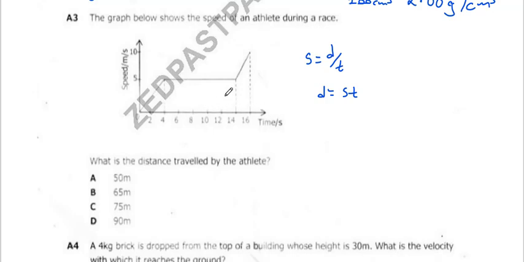So whenever you have a graphical representation or a speed time graph, to find the distance, all you have to do is find the area of the shape that is formed on that speed time graph.